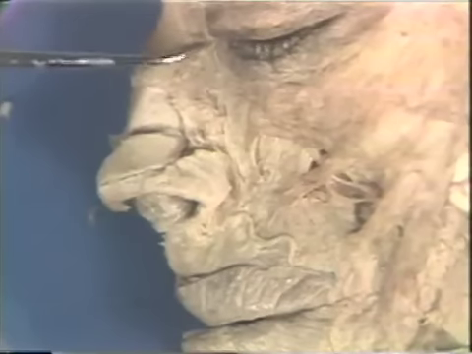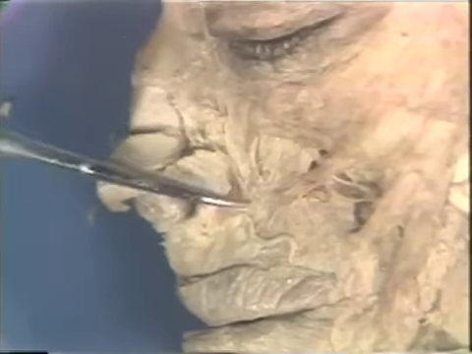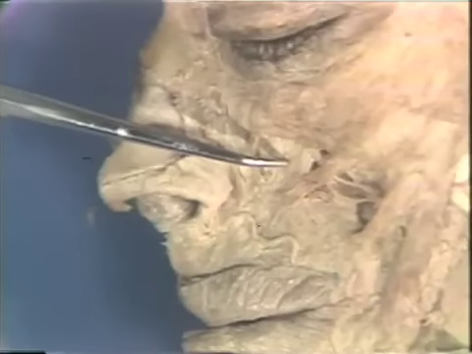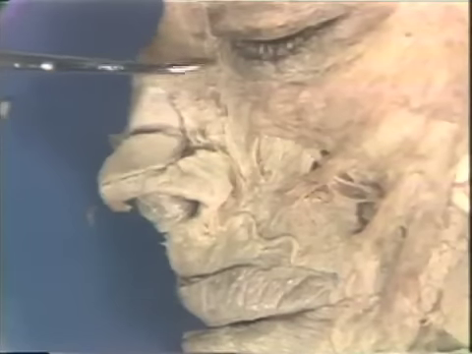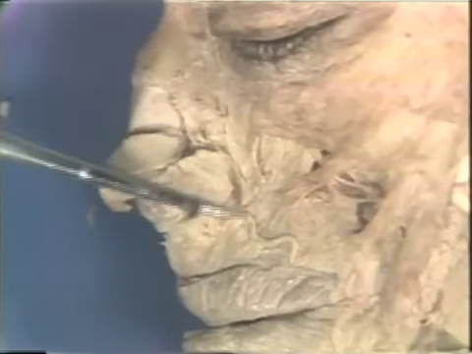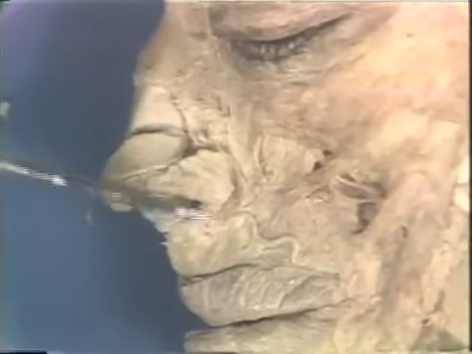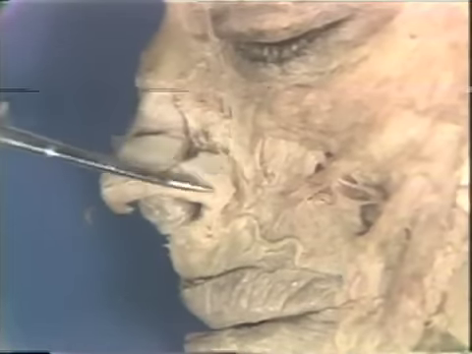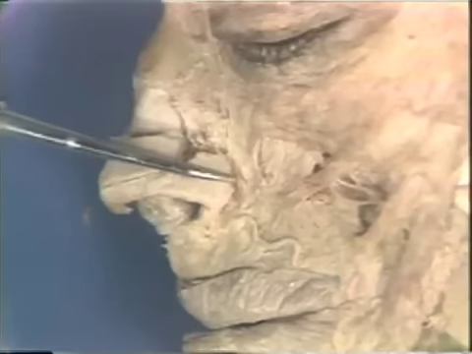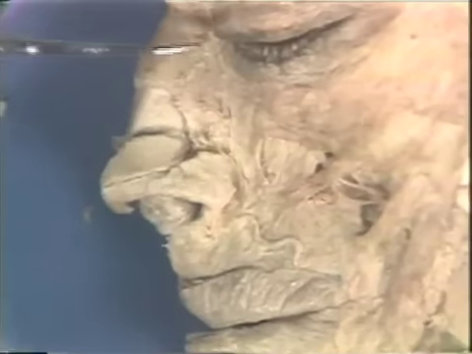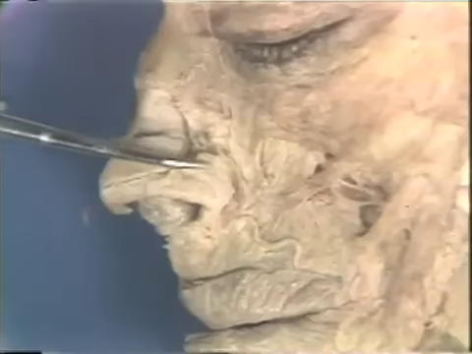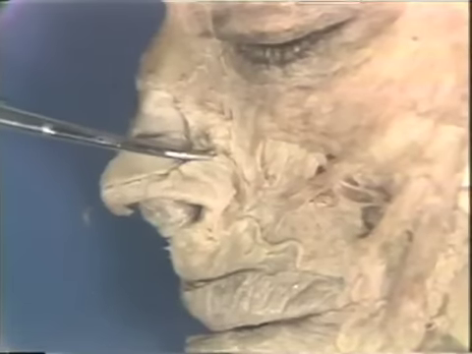It's the levator labii superioris, just as this one was, but it has a continuation of its name: the levator labii superioris alaeque nasi. It's the dilator of the ala, which is the side of the nose.